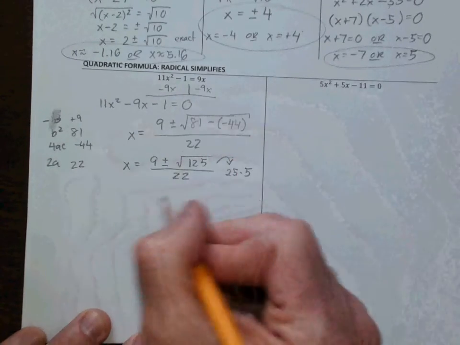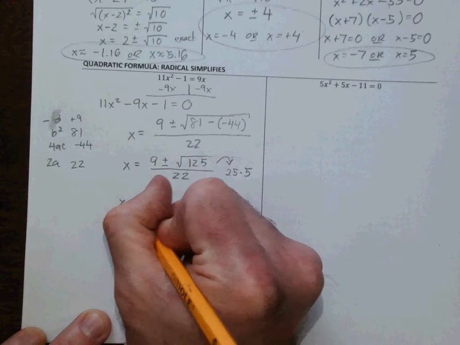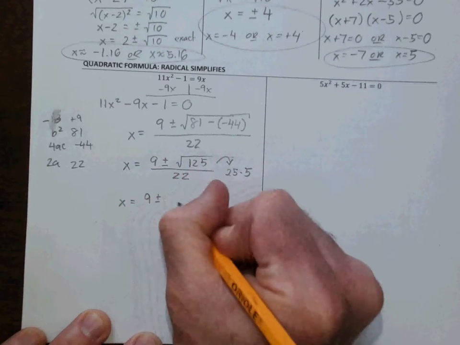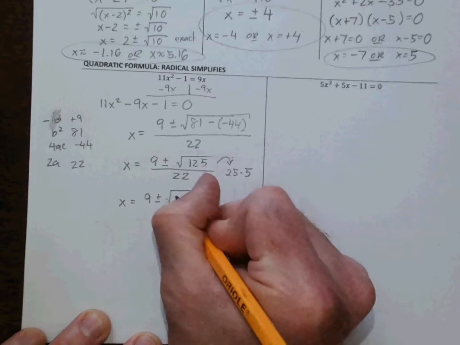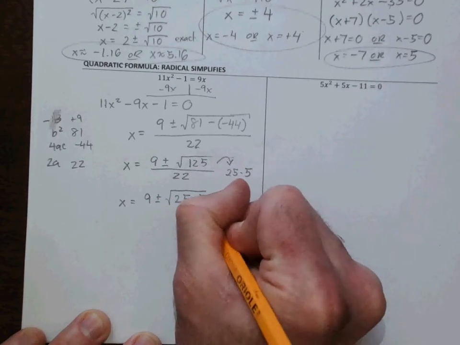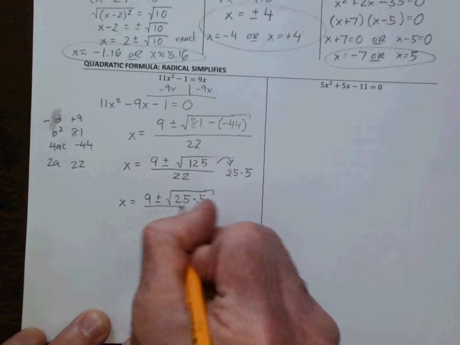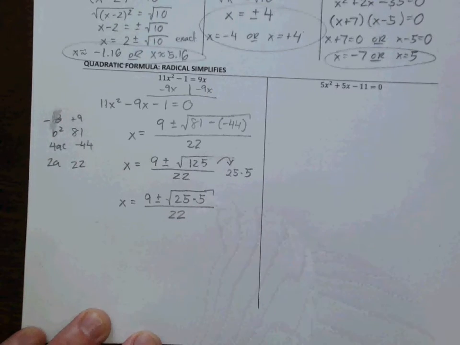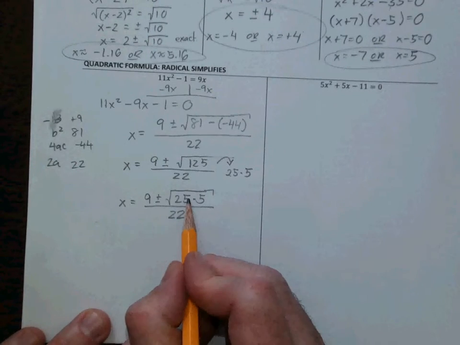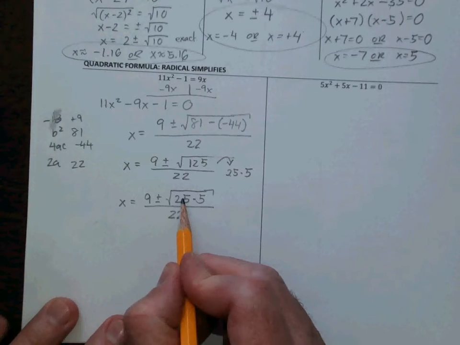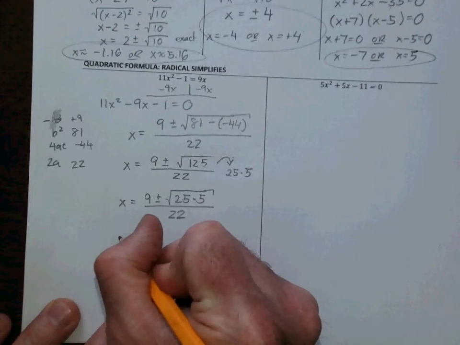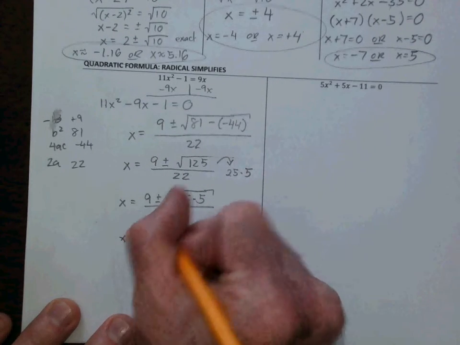So you could think of this as x is equal to 9 plus or minus the square root of 25 times 5, all over 22. And the reason I care about that perfect square is I know the square root of 25, and you can break up square roots at the multiplication.